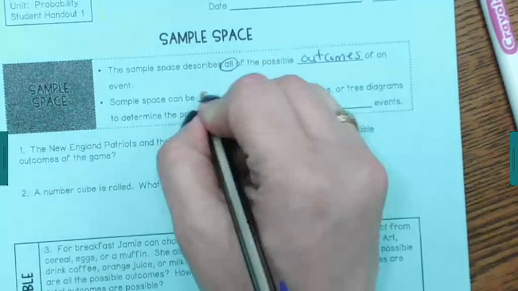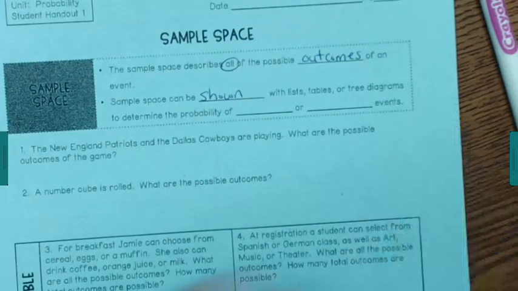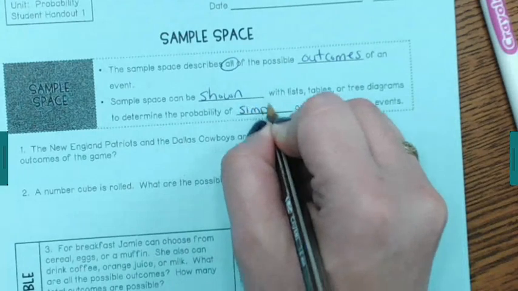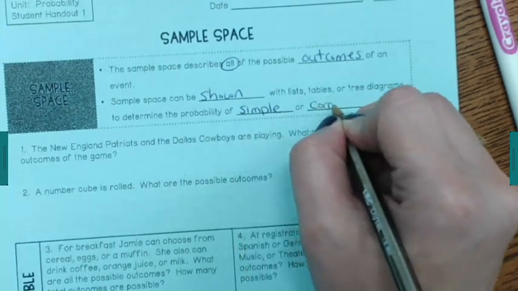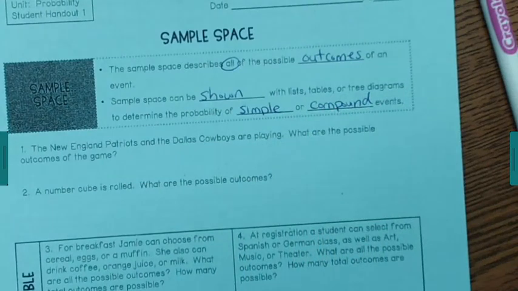It is shown with lists, tables, and tree diagrams to determine the probability of a simple event. Simple means 1, and compound means 2.